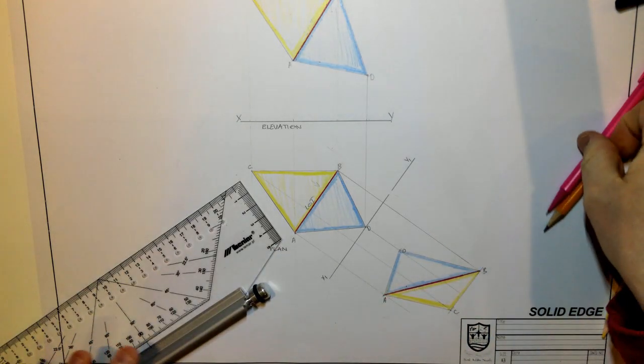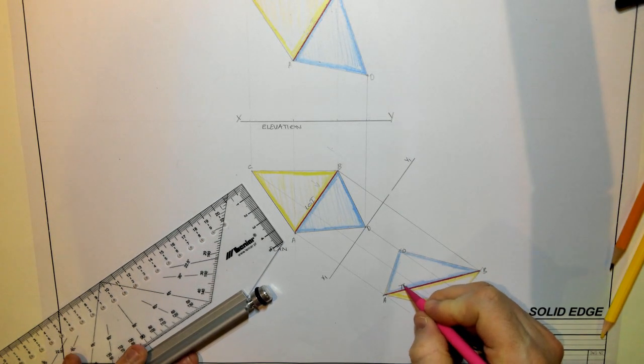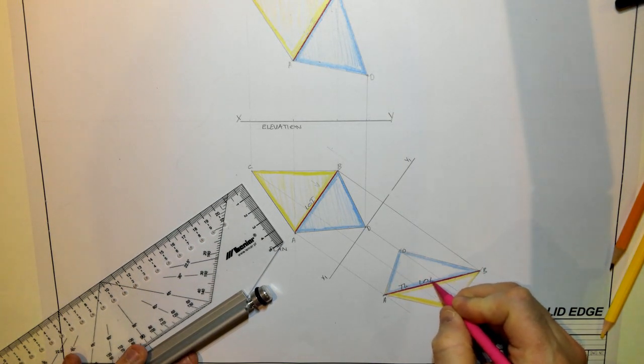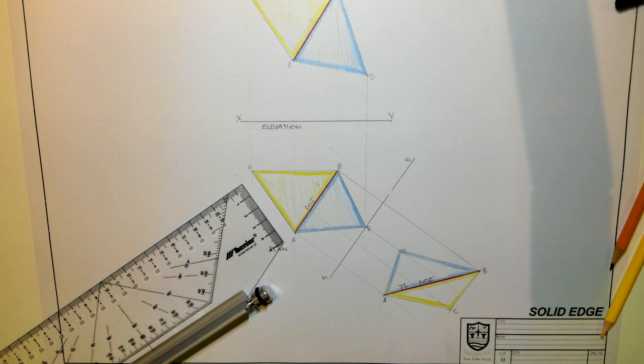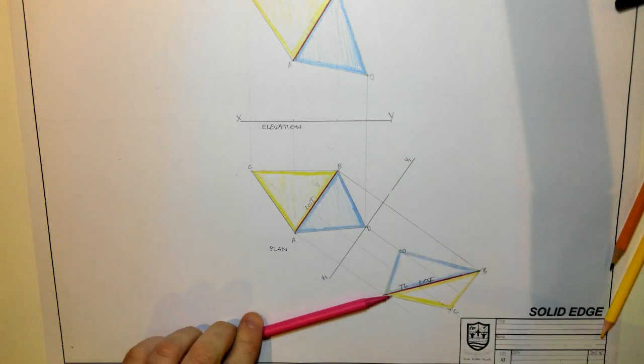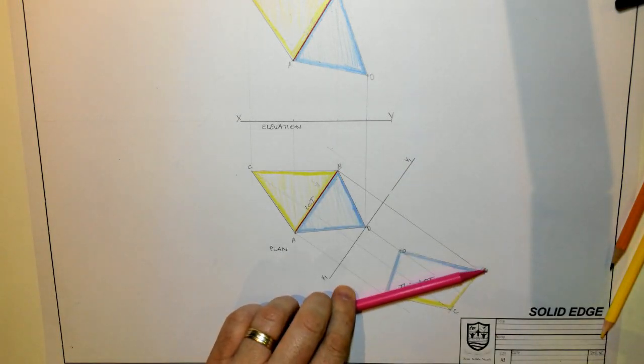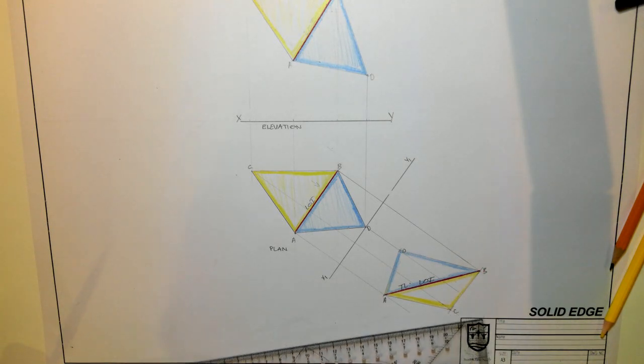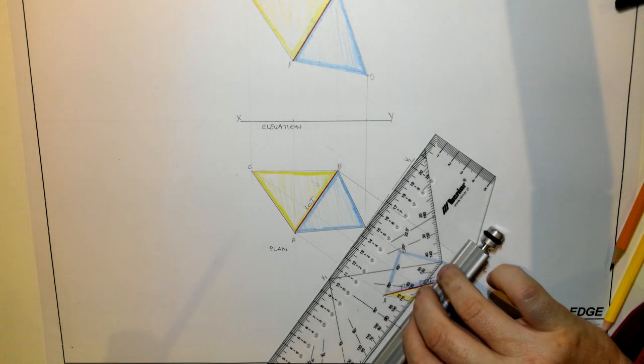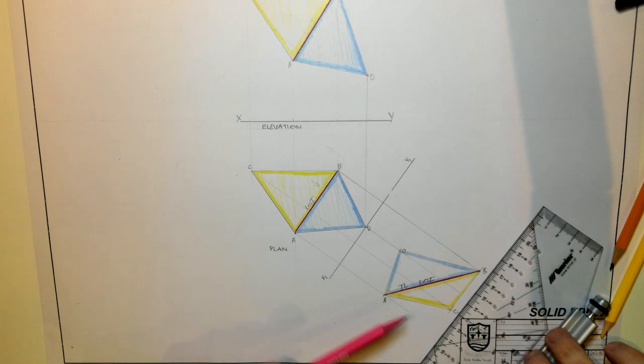Okay, so now what I have is a true length. So TL of the line of intersection. So TL of the LOI. So it's a true length of the line of intersection. Now, when I have a true length of line of intersection, the next thing I need to do is look along the true length. And I should see both planes as an edge view then when I do that. Okay, so I'm just going to look along the true length for this one here.